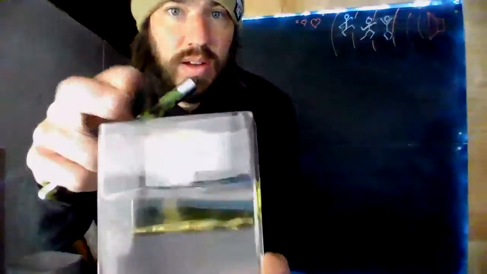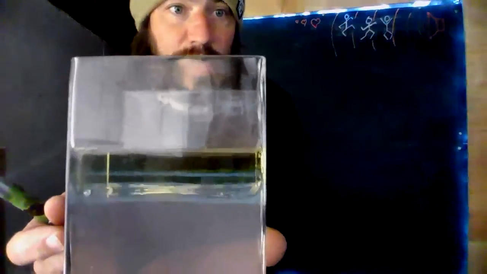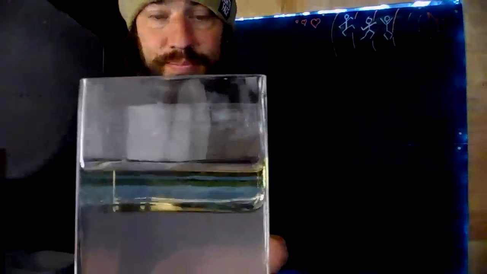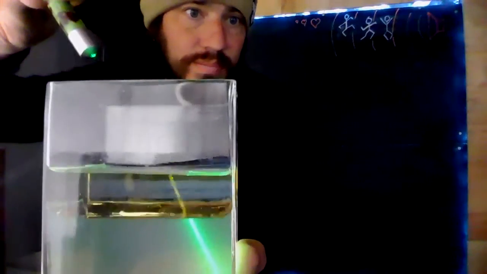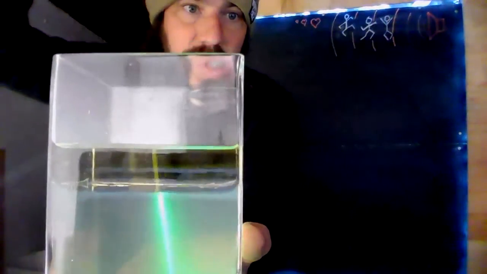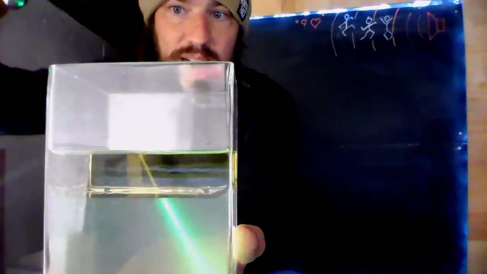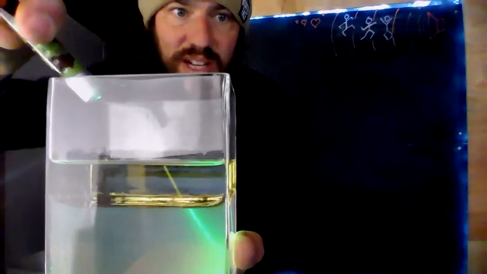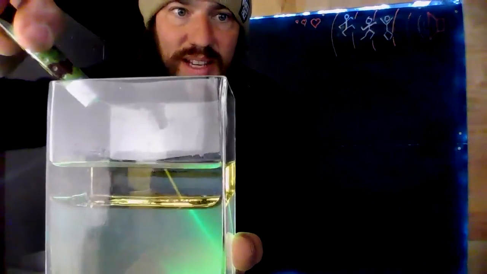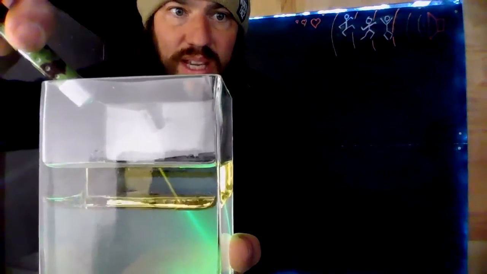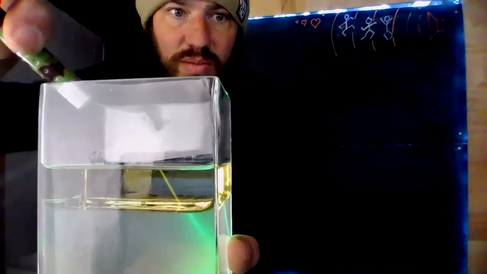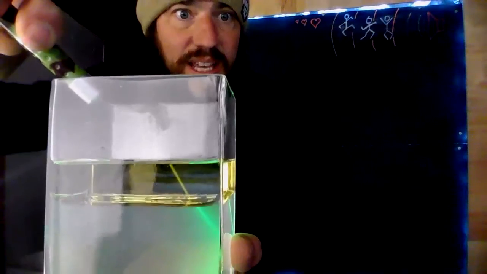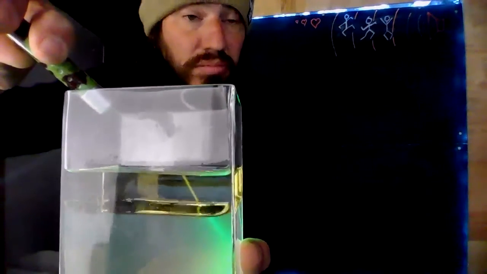Here I have water with some drops of milk in it and oil on top. Let's see. That's kind of interesting. We get a little bit of bending action. No internal reflection, no total reflection yet. We can see here that we get a bending towards the normal in the oil and then back away from the normal in the water. That's pretty cool.